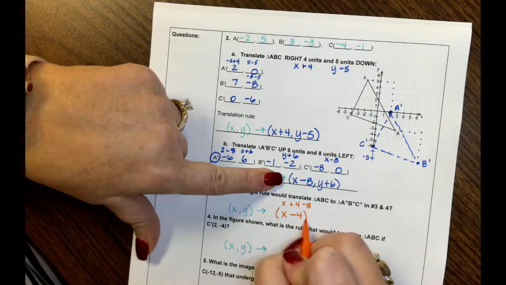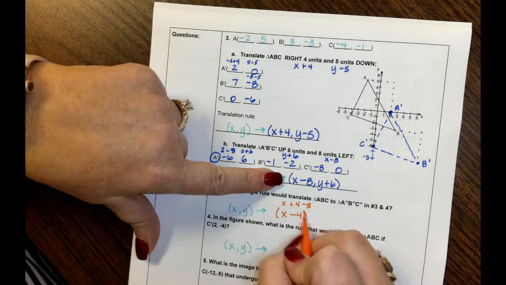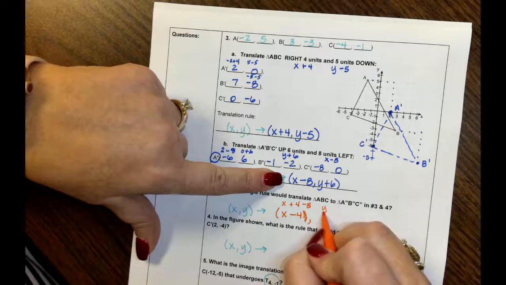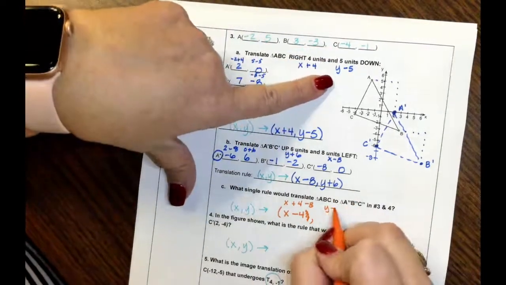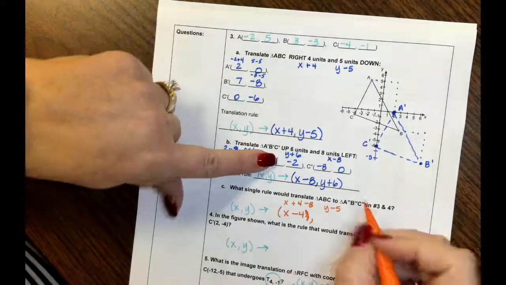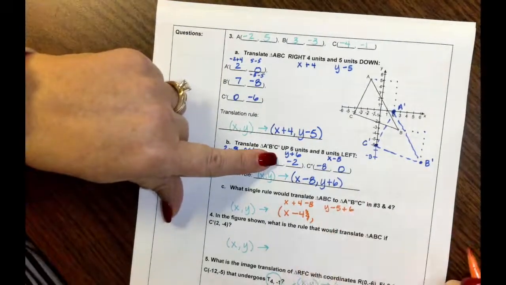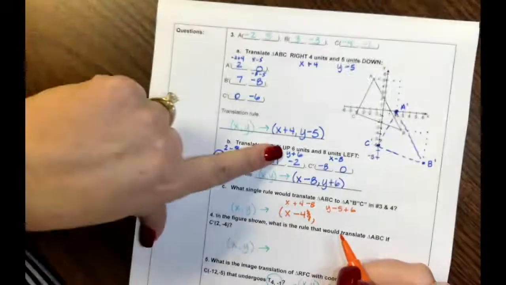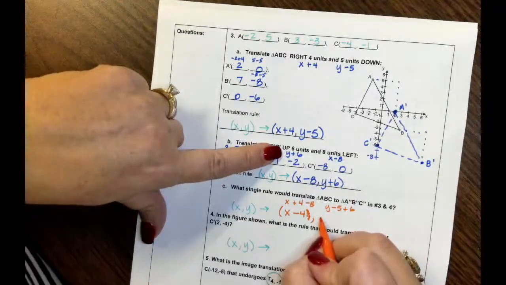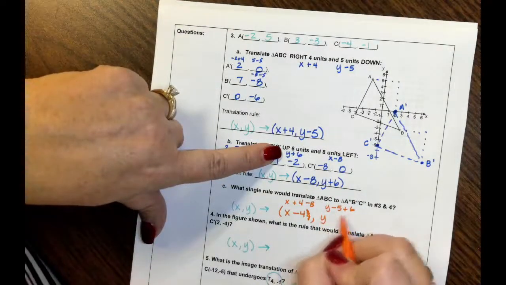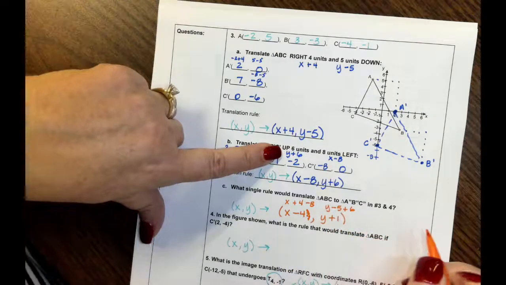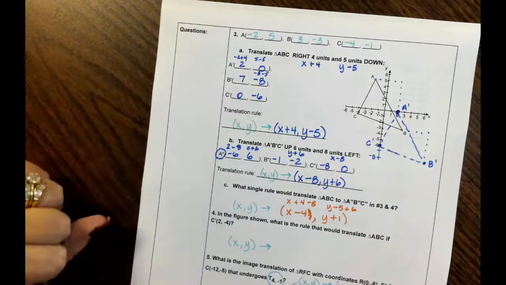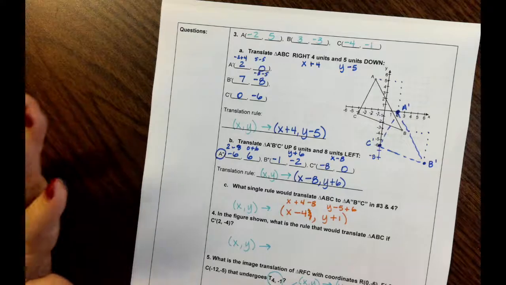And then for my y value, I went y minus 5, and then I did +6. So I went -5, and then I went up 6. Well, the result is -5 plus 6 is +1. So the one rule that I could have done where I would have ended up in the same place is, let me show you with A.